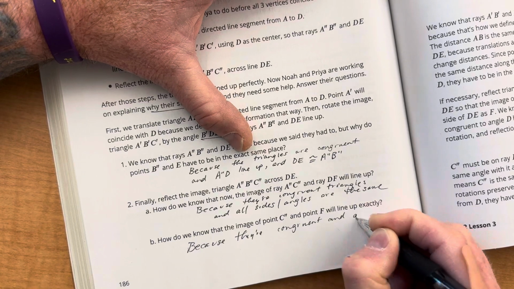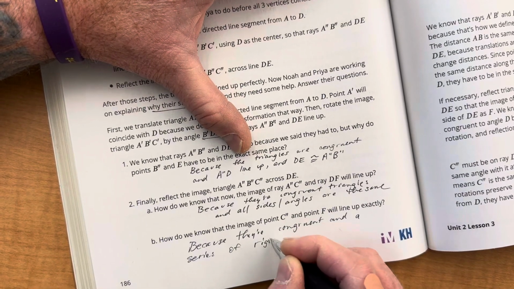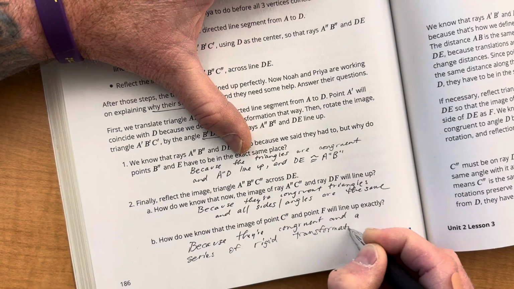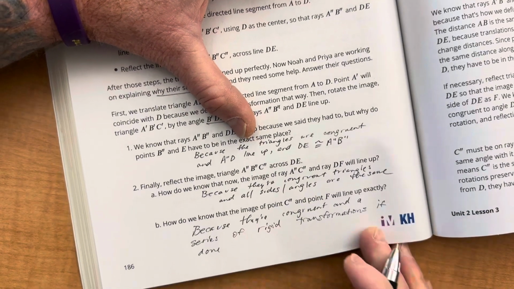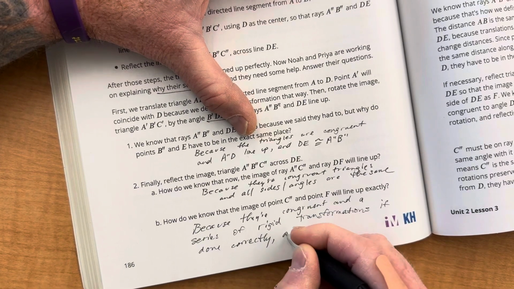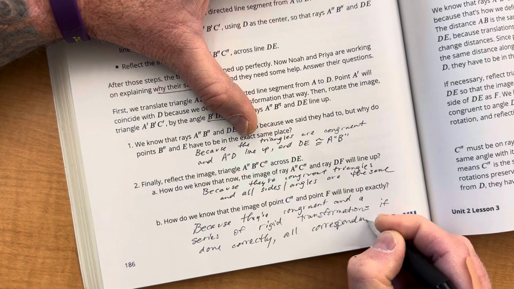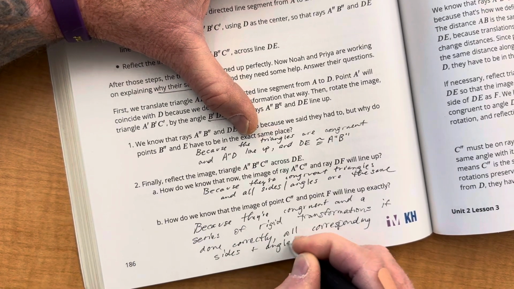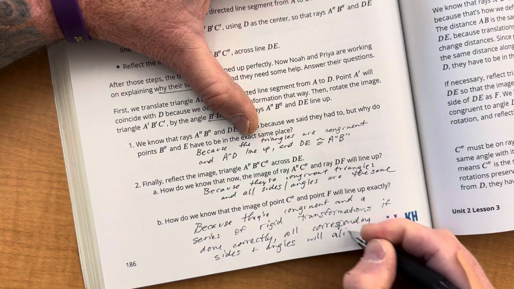And a series of rigid transformations, if done correctly, all corresponding parts, we'll just say all corresponding sides and angles will align. It's a good word.